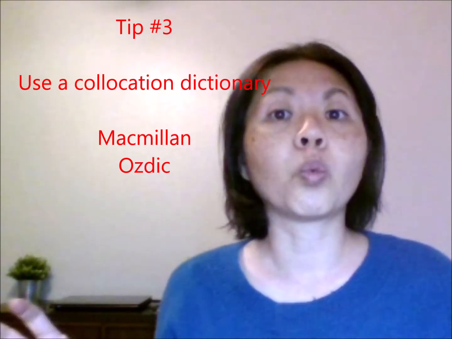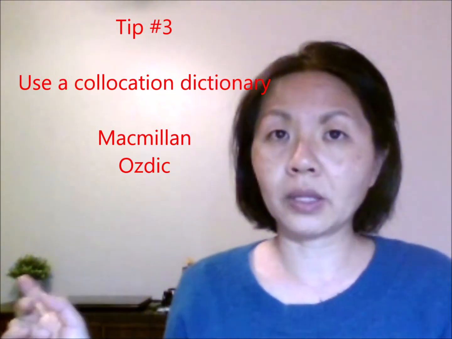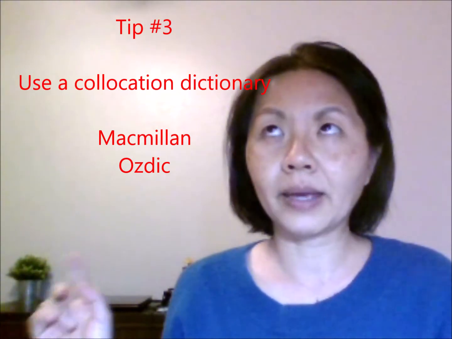My third tip is to use these two dictionaries to help you learn collocations. The first is the Macmillan Dictionary, and the second one is Ozdic Dictionary. These two dictionaries are wonderful for learning collocations. So if you don't know a word, you type it into Macmillan, I think it's macmillan.com, I believe.